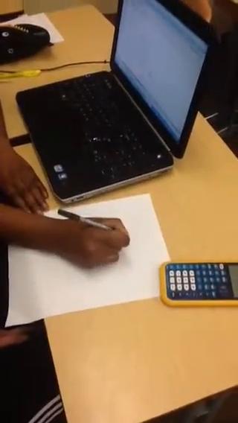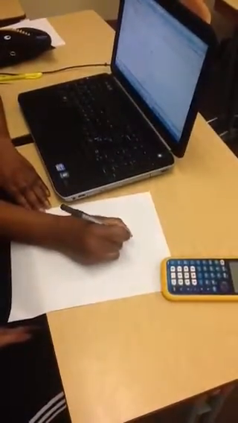Okay. So if I were to draw this rhombus, so you said it's a rhombus, so I'm going to draw this rhombus here, or sketch it.